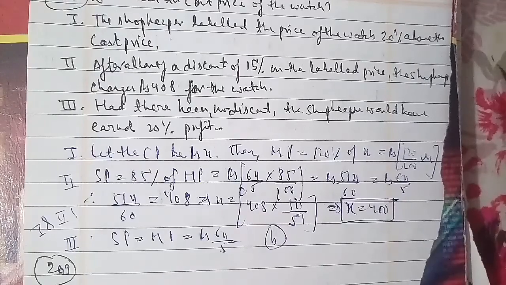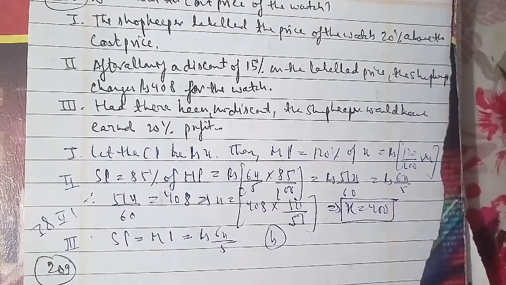The options we have are: first and second only; second and third only; first only, or second and third together; all 1, 2 and 3; and even 1, 2 and 3 together are not sufficient to answer the question. So we go ahead and discuss this, which is an important one as well.